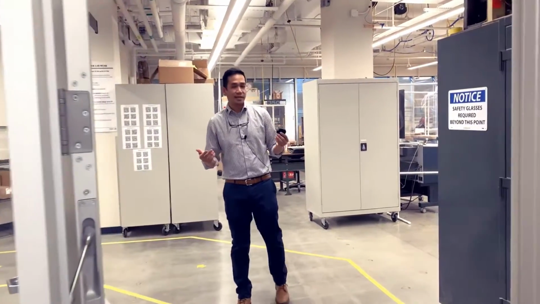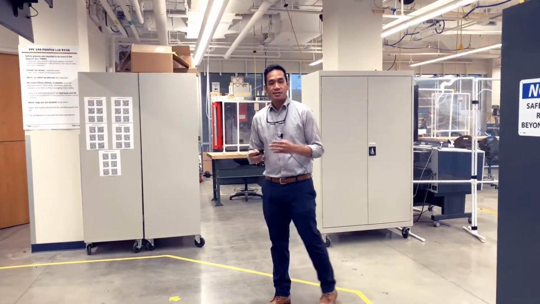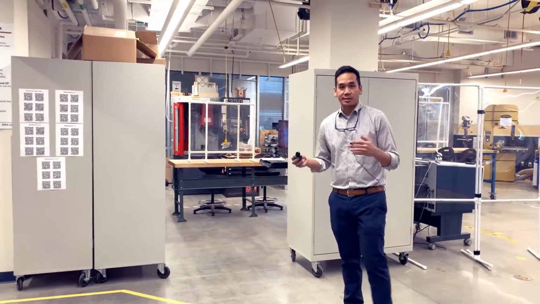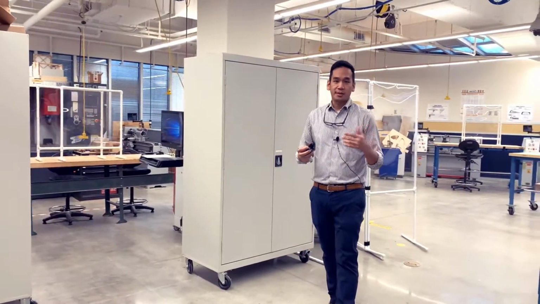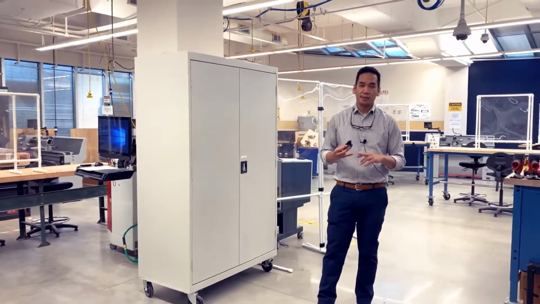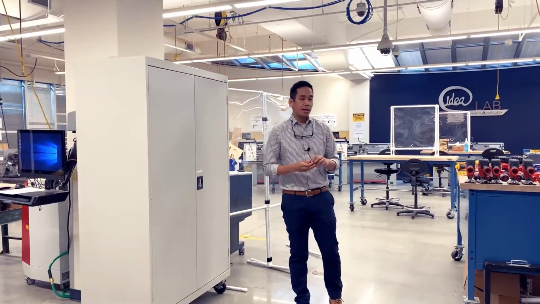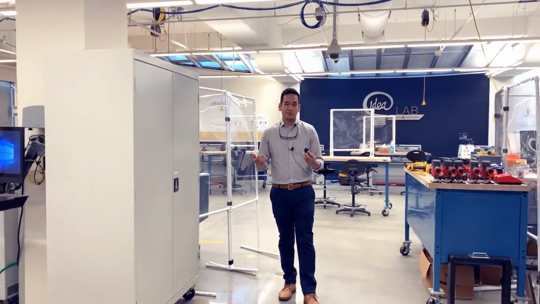Right now we're entering the Idea Laboratory fabrication space. This is the primary laboratory where we actually house a lot of our fabrication equipment, things like the 3D printers, the CNC machines, and the laser cutter. And this is where students can come in and use those facilities.